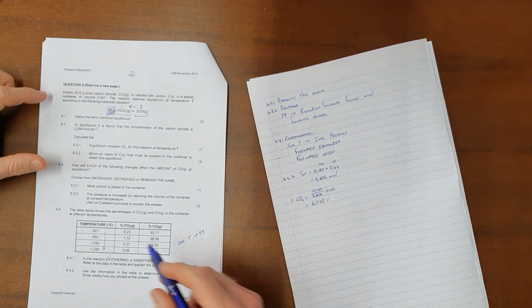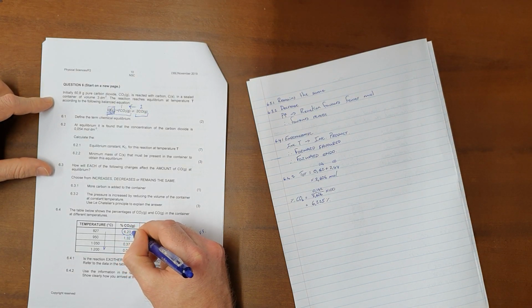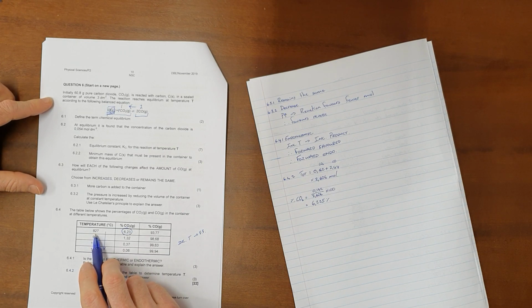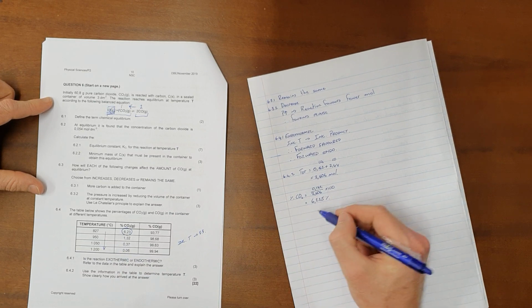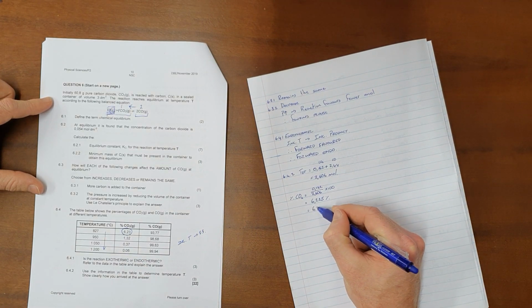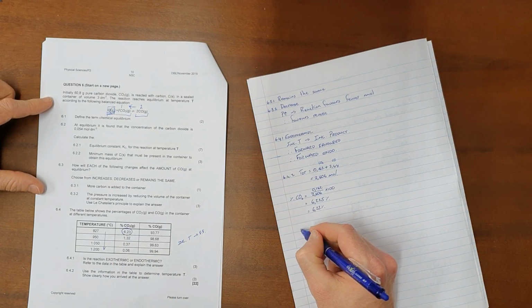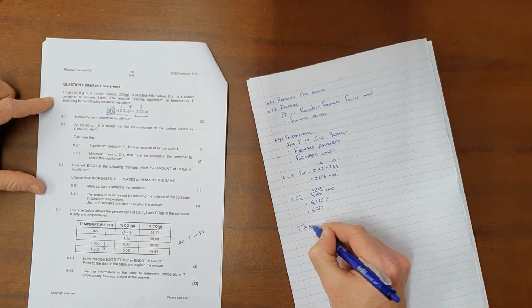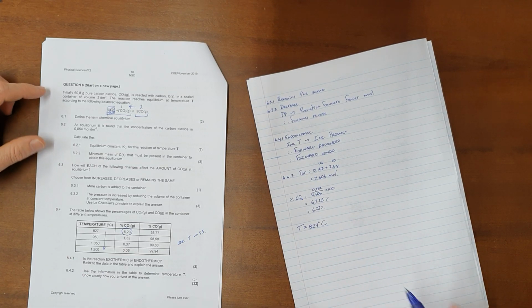We can now look at our table to see that this number matches with the temperature of 827 degrees, because at 827 degrees there was 6.23, which is obviously just the rounded number here, percent of carbon dioxide, which tells us that the temperature at equilibrium must be 827 degrees Celsius.